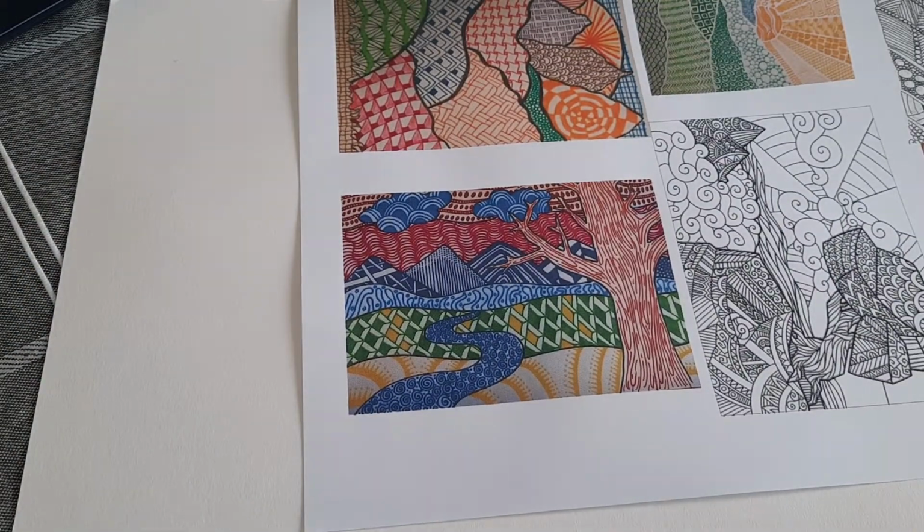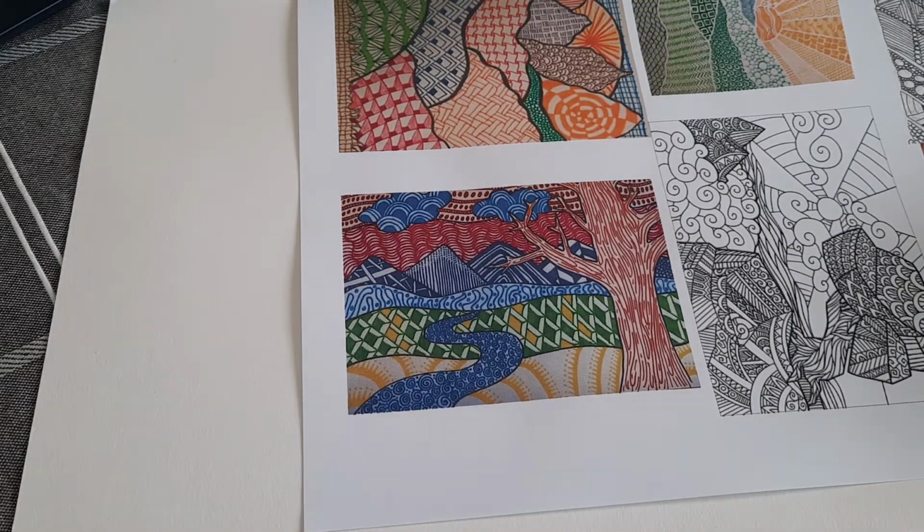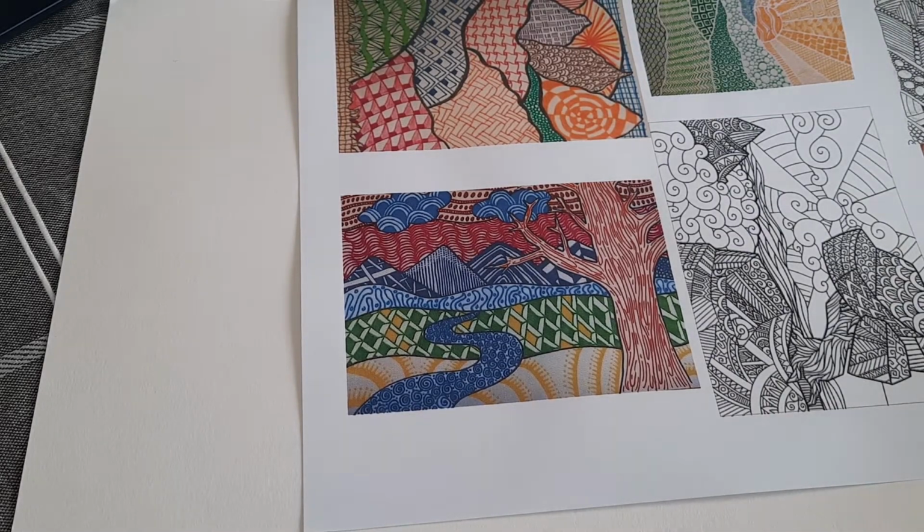All right, these landscapes are supposed to be non-representational, which means that they are slightly unplanned. I don't expect them to look exactly like the image that you're trying to draw. The reason it's called Zentangle is because a lot of people find it quite therapeutic, much like doodling.